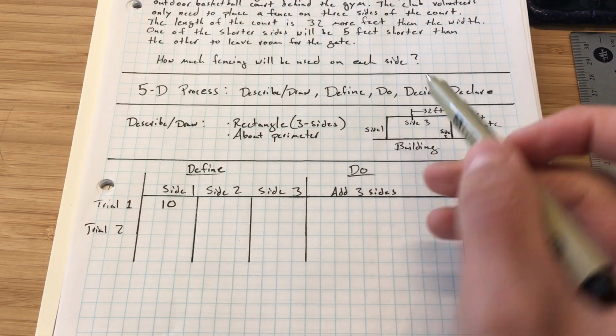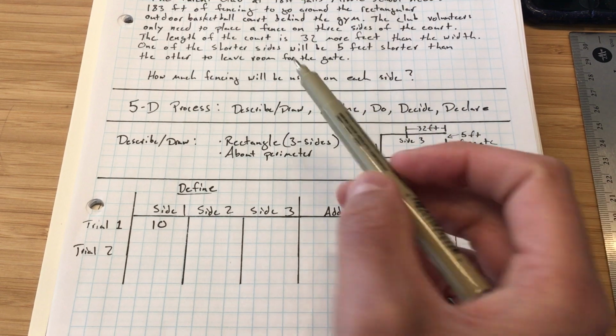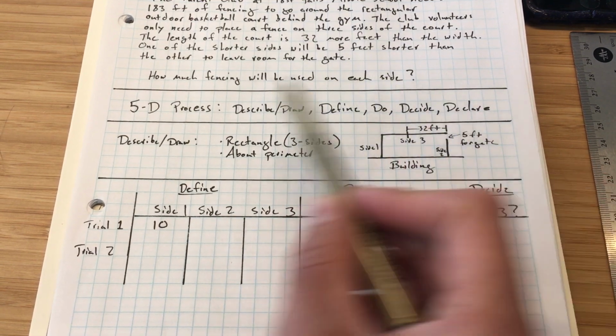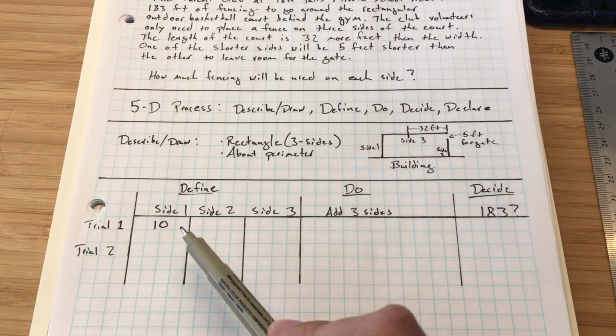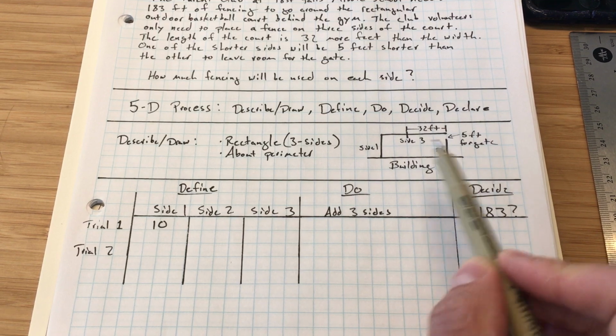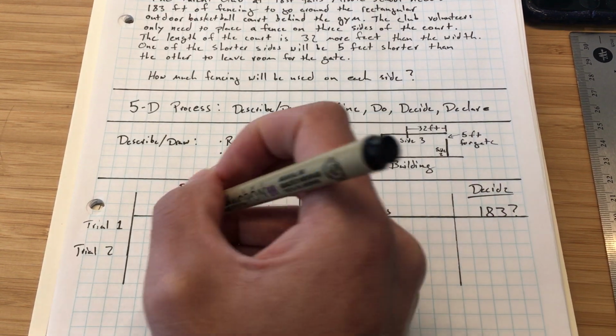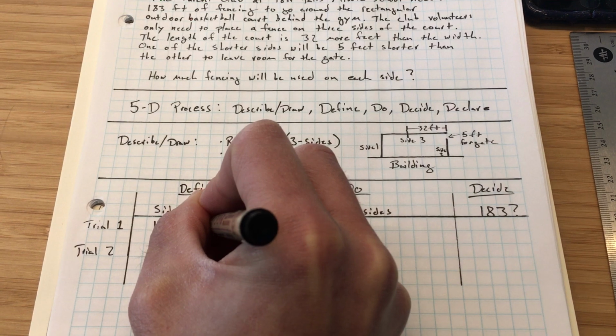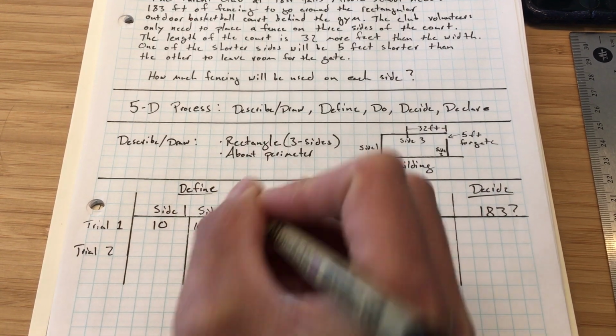For side 2, I use the information that I have from the problem. And I know that the other short side will be 5 feet shorter than this short side. So this over here is going to be 5 feet shorter. If this is 10, I show my work here. I show 10 minus 5 means side 2 would have to be 5.